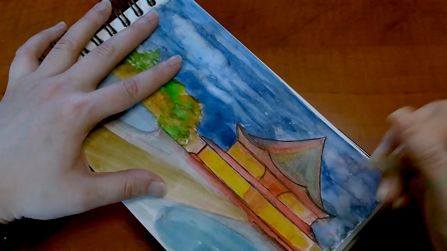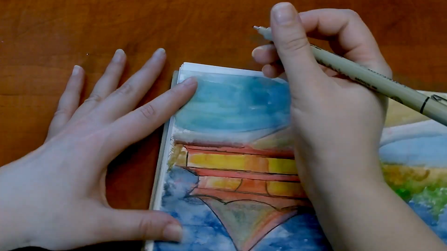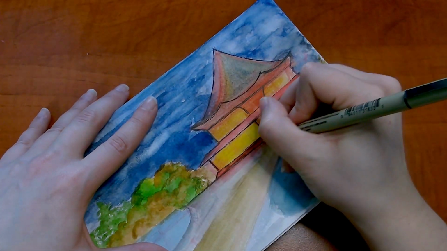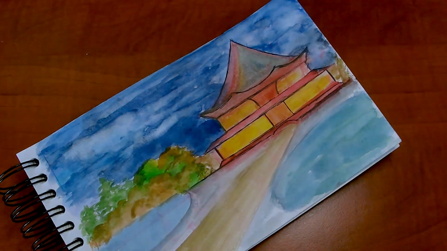We're finally getting into that pen, because woo, that was looking real rough. I mean, it's still looking rough, but give me a chance. Give me a chance.